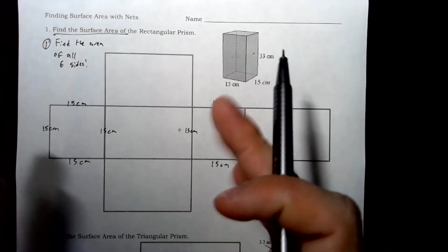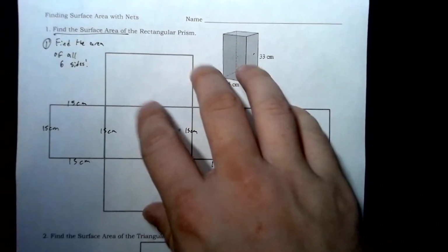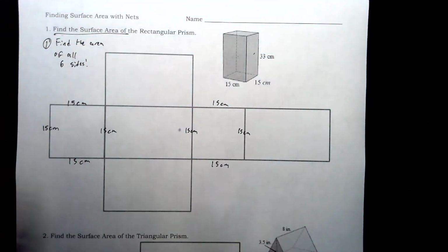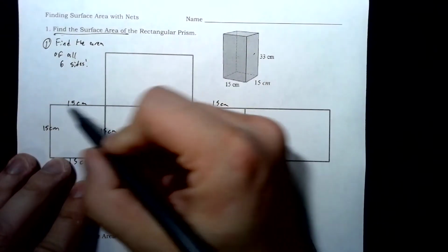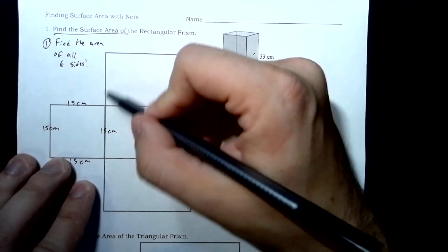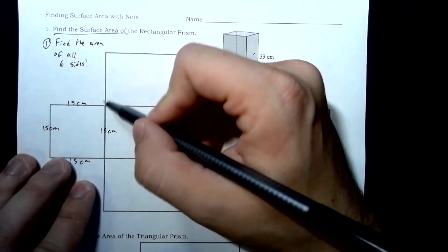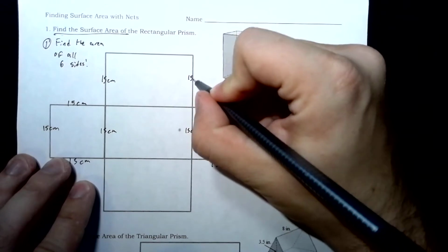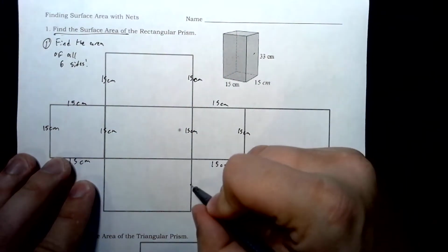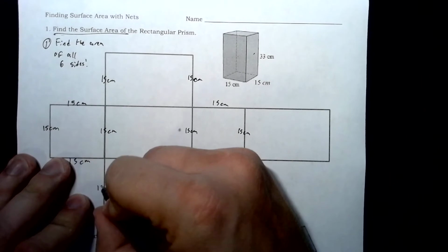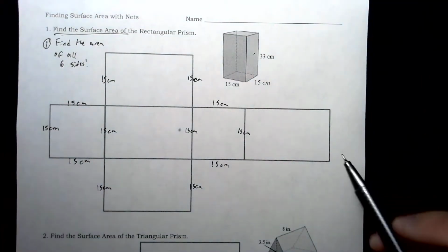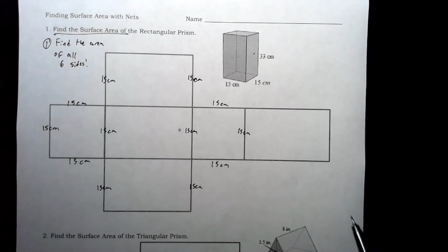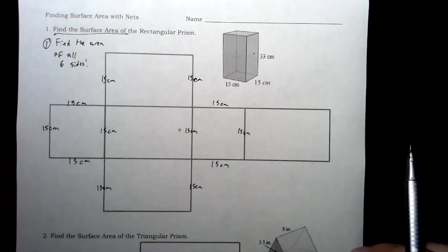And you can kind of close your eyes and imagine if we took this paper and we cut out this shape and folded along those lines, this line right here is going to connect with this line right here, meaning it's going to be the same size. So we can fill these in as well. These are also going to be 15 centimeters. Okay? So we've got all of the sides for the heights basically done. All of the heights for all of the shapes are done.